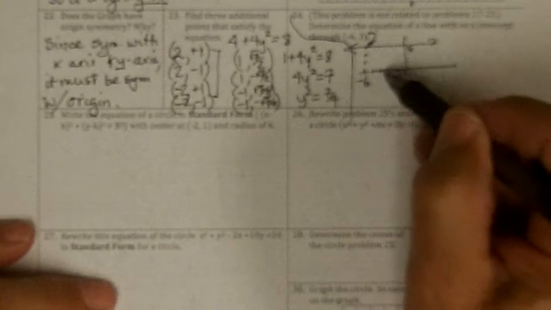So what's happening on this line? Well, that's -6, 3 there, -5, 3, -4, 3, -2, 3, -1, 3, 0, 3. The y-coordinate is always 3. So the equation of this line is the y-coordinates are always 3. That's it.